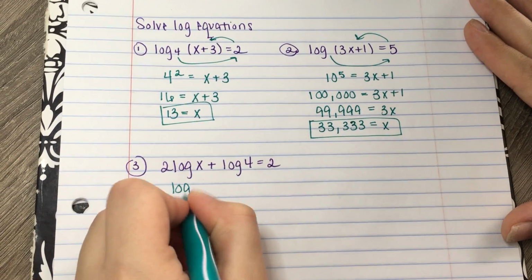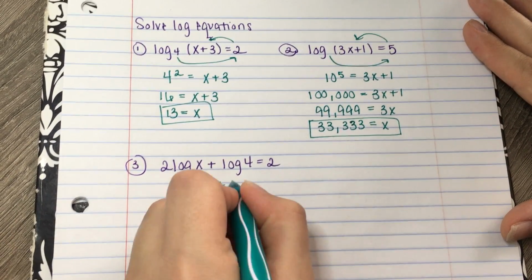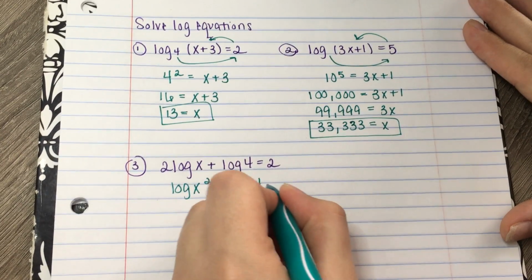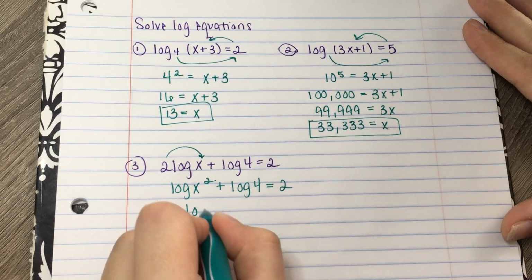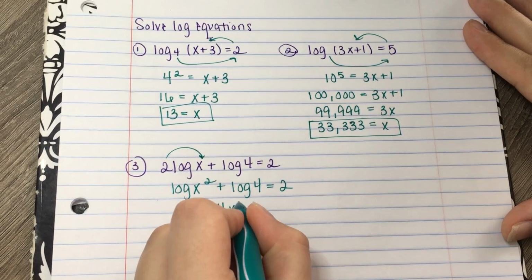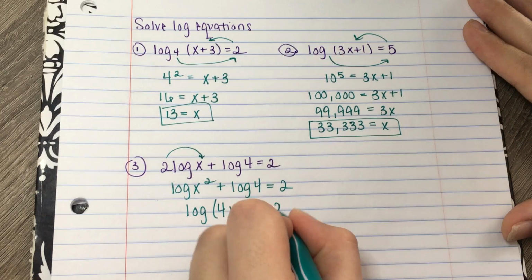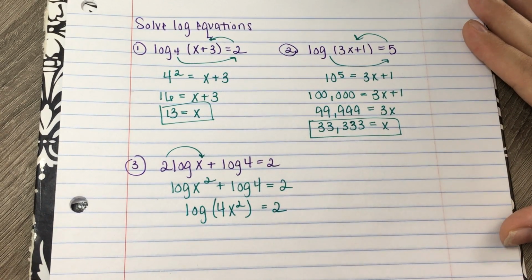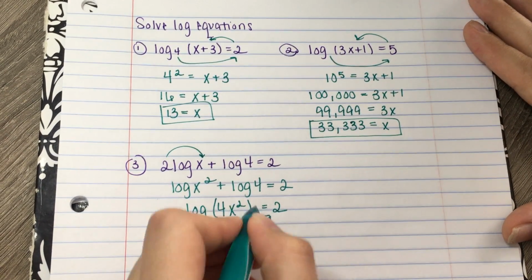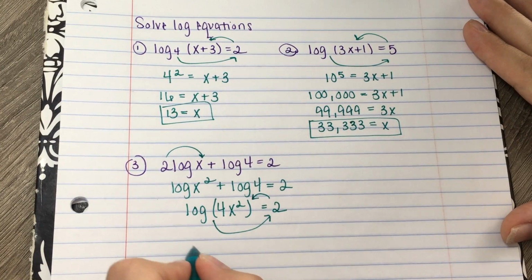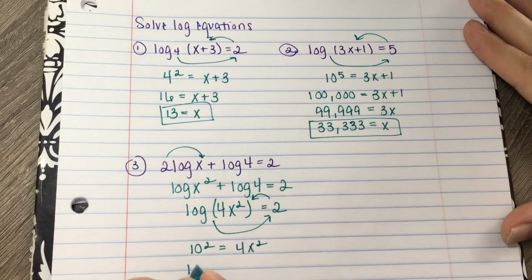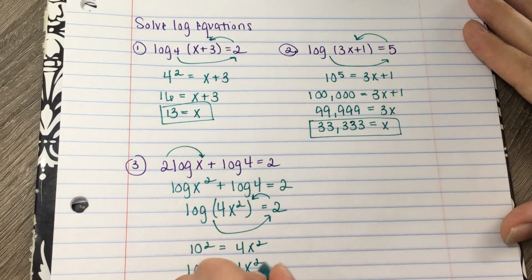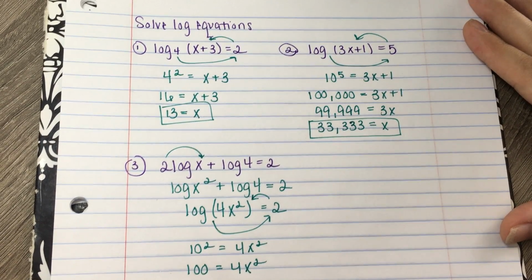So let's condense to a single log by first using that power property and getting that 2 to come and be an exponent. And then now I have 2 separate logs joined with addition, which means I can combine them to multiplication. Now it's a common log problem like number 2, where I can rewrite in exponential form, and then we're just solving for x. This is 100. Then when I divide by 4, I get 25.